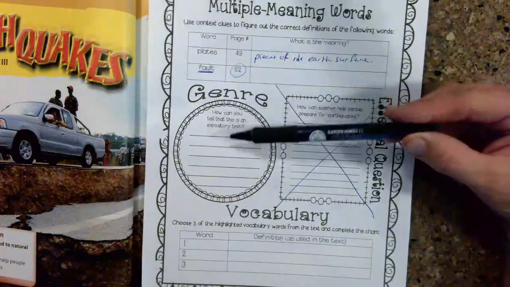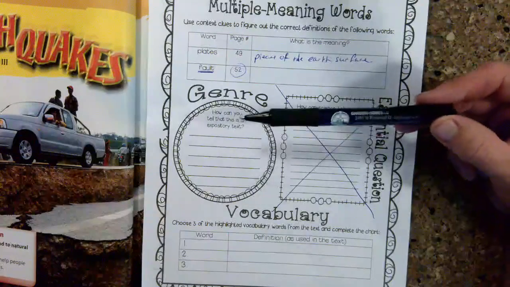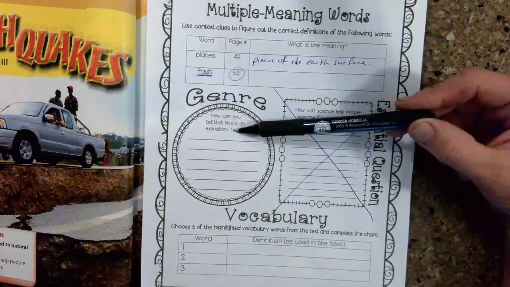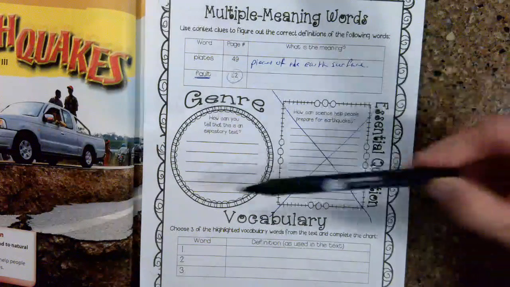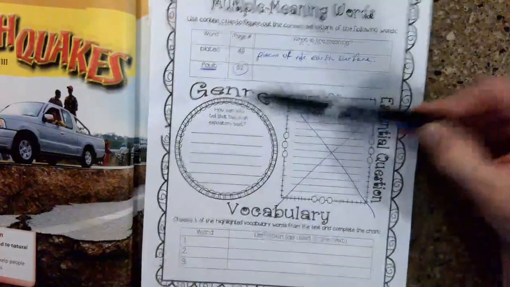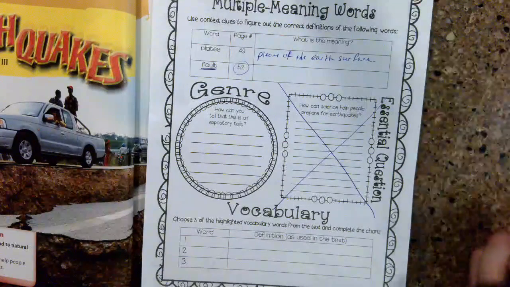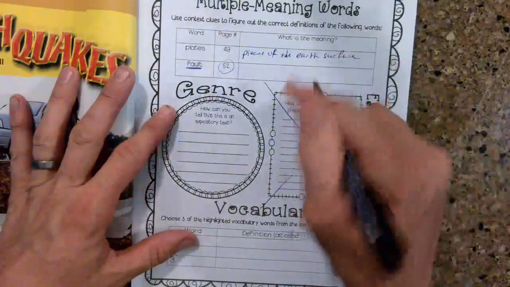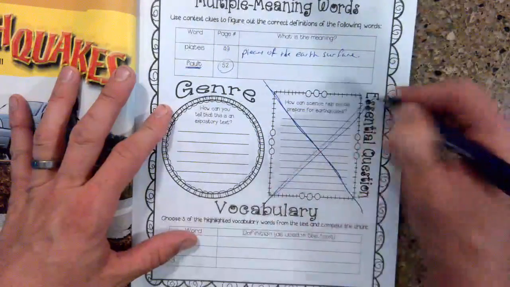The genre, remember we had a couple things that would tell us that this was expository text. And one of them was facts, facts, facts. So you need a couple complete sentences to answer the genre question. We're going to leave out the essential question for today. Notice I just put one neat X through it.